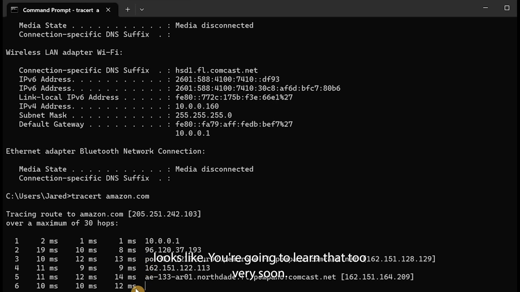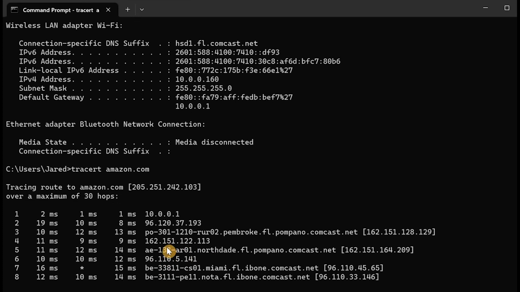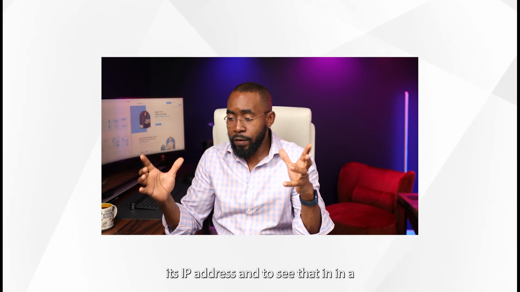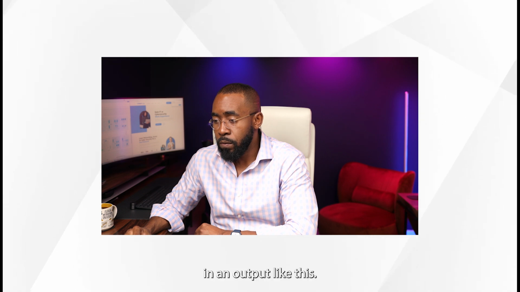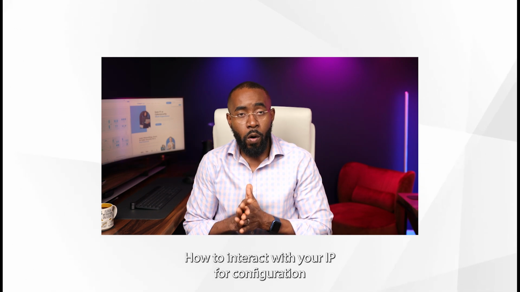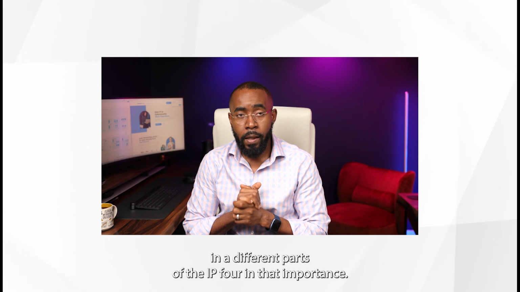You're going to learn that too very soon. And then there's a third, there's a fourth, there's a fifth, and it goes on and on until it reaches Amazon's network. It's going to tell me every single router, so long as the router allows people to know its IP address and to see that in an output like this. That's it for now: how to interact with your IPv4 configuration, and the different parts of the IPv4 and their importance.